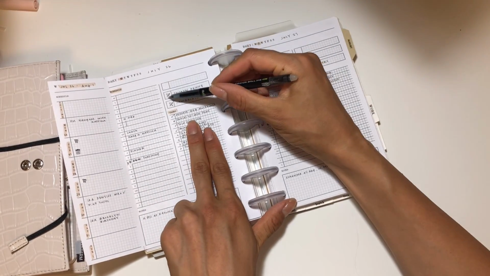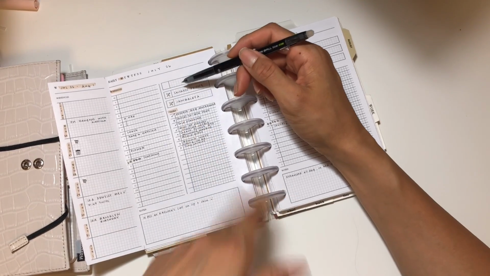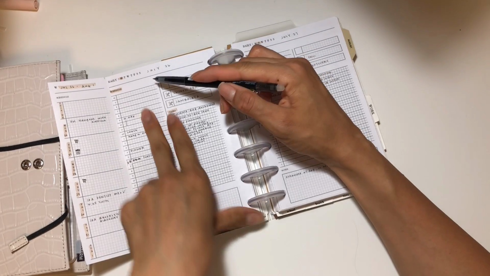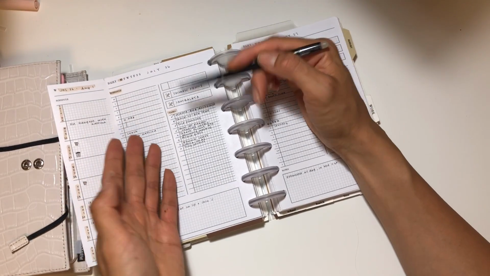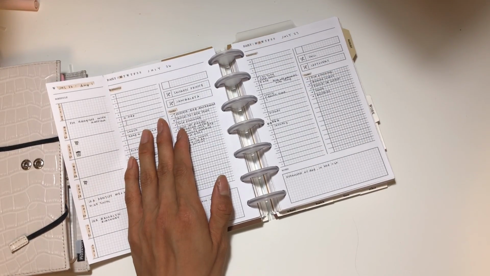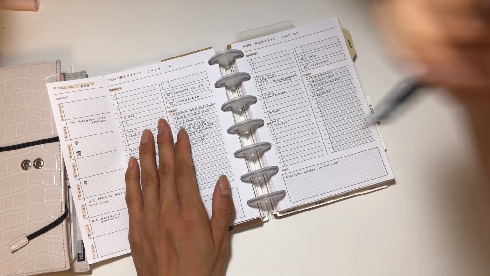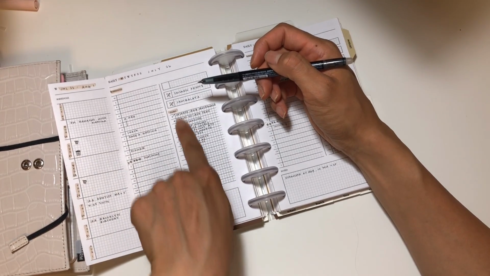I love putting my meals here, but you can use this as a top 3, but I usually like it as meals. I like the schedule, even though my days are largely the same. I don't know, something about just seeing it in this schedule format. You can also use it for time blocking for those of you who use time blocking. So I like having a schedule still, and then doing the tasks here.